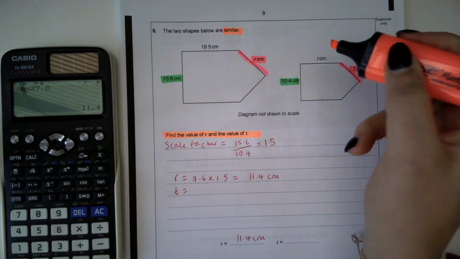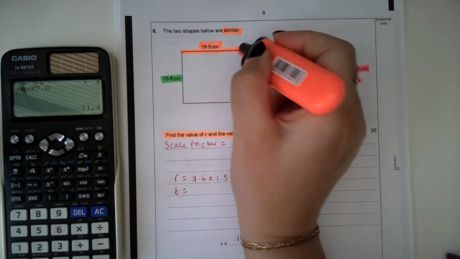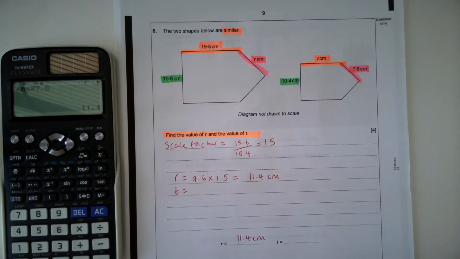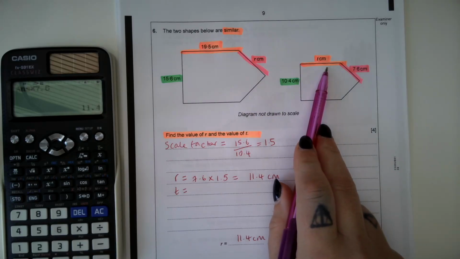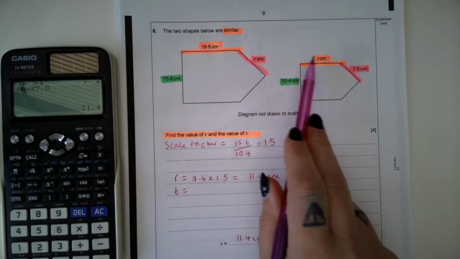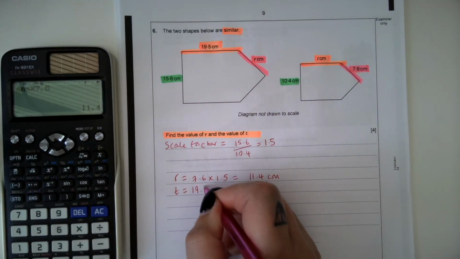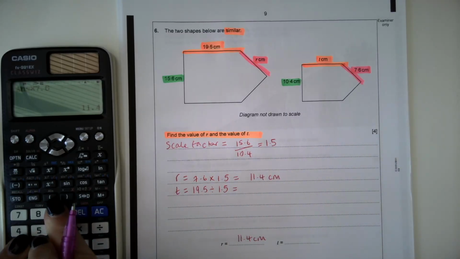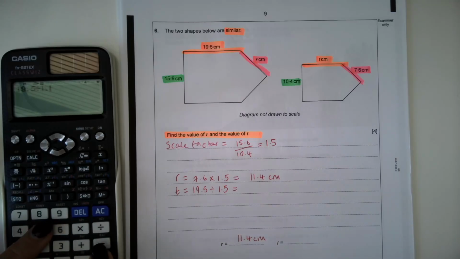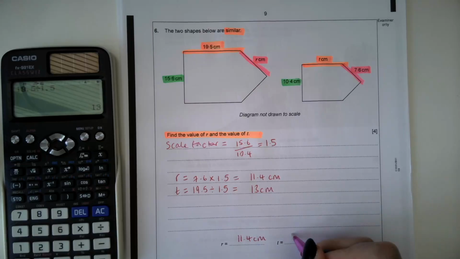Okay, so T, this length here, corresponds to 19.5 on the bigger shape. So this time we're going from a known bigger value to its corresponding smaller value. So instead of multiplying, we're going to divide because we want it to get smaller. So we're going to do 19.5 divided by our scale factor of 1.5. So 19.5 divided by 1.5 equals 13 centimetres. So T is 13 centimetres.